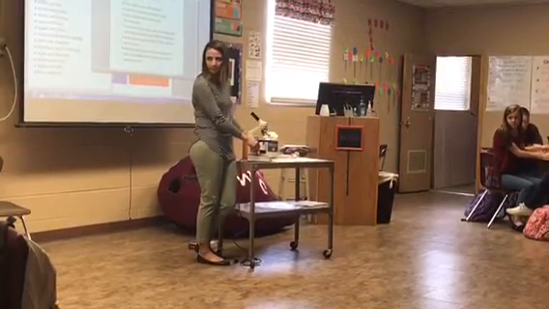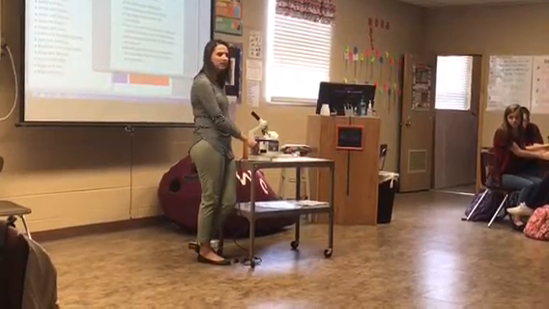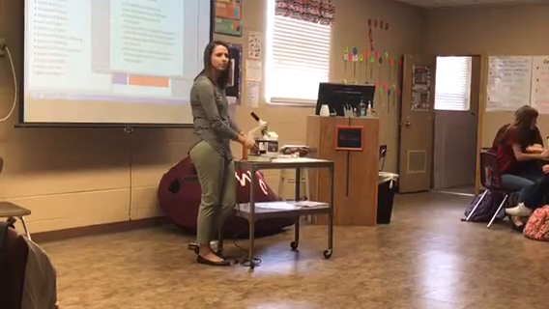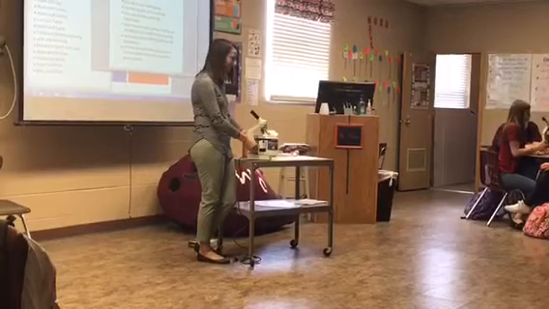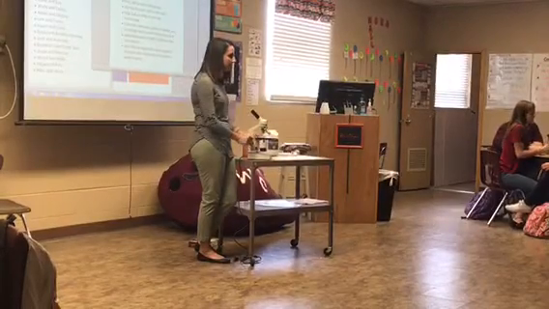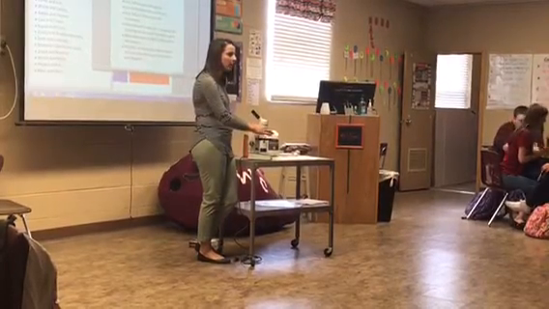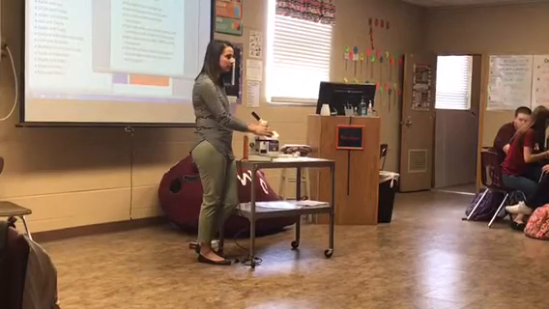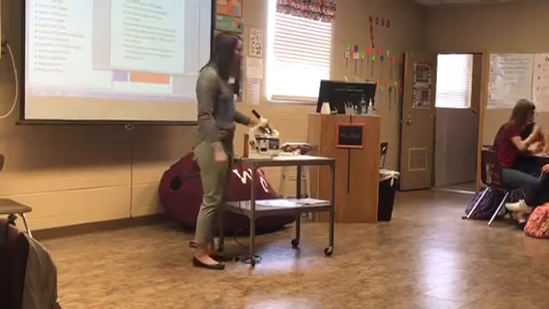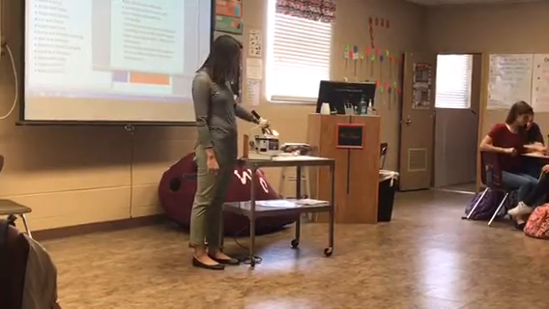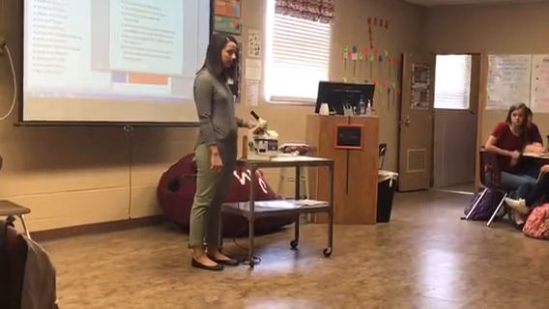Some of yours, Jeremiah, your group isn't going to have a fine adjustment knob, because it's an older model microscope. You have your objective lenses on a rotating nose piece. With every slide that we view, we're going to start on the lowest objective, which is the shortest one.